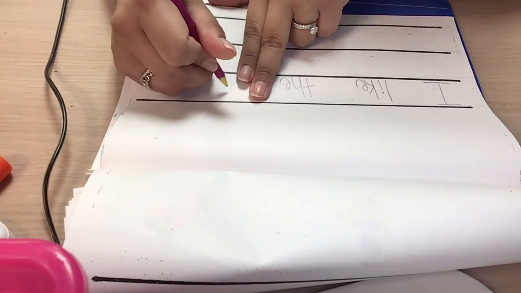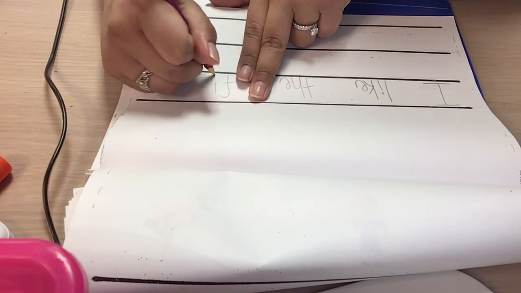Ooh, you know what else is another good F word? Family or feast. I'm looking at our November words. Feast would have been a good one. But I'm going to write I like the flower. Flower.